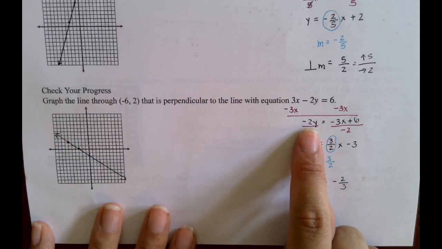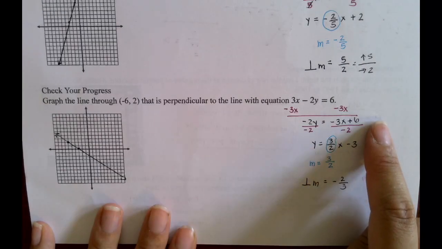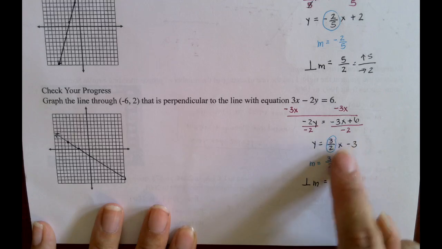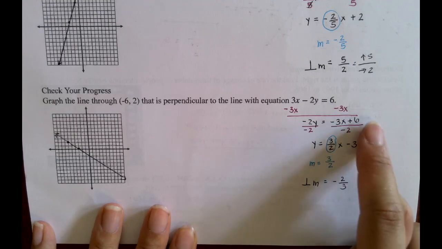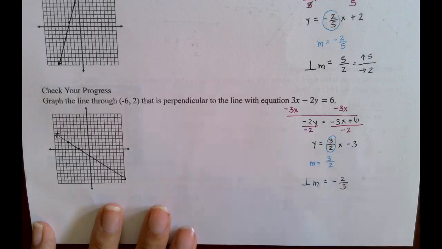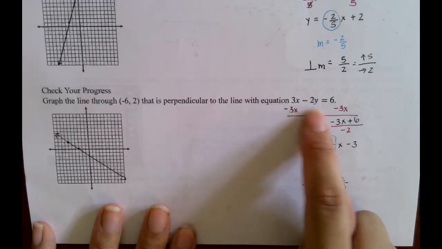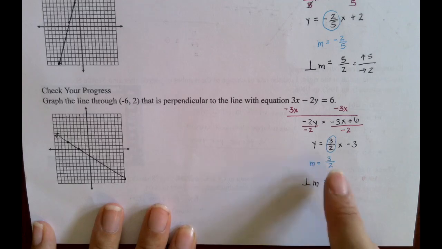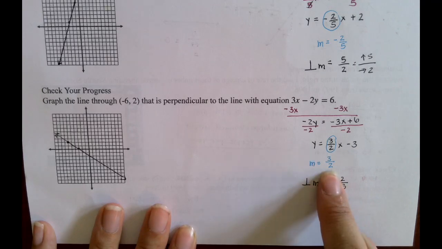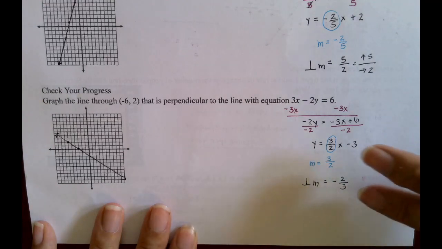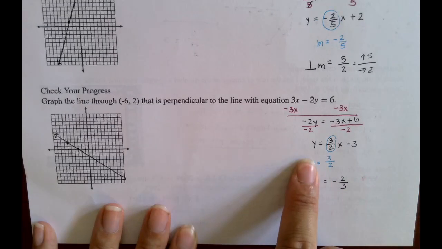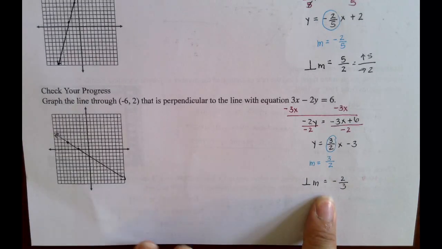Get rid of the times negative 2 by dividing by negative 2. So that leaves me with y equals negative 3 divided by negative 2 turns it positive, 3/2. And 6 divided by negative 2 is negative 3. So the slope of this line is 3/2. If I want it to be perpendicular to this, I need it to be negative reciprocal or opposite reciprocal. So what I'm going to do is flip it. So instead of 3/2, it becomes 2/3. And since this one is positive, then this one is going to be negative.